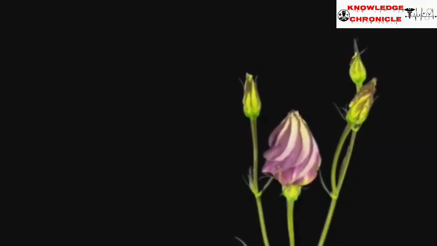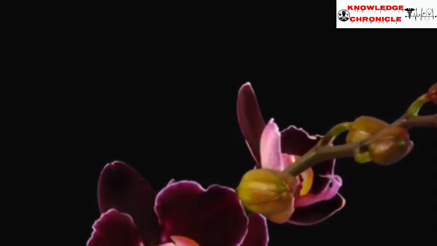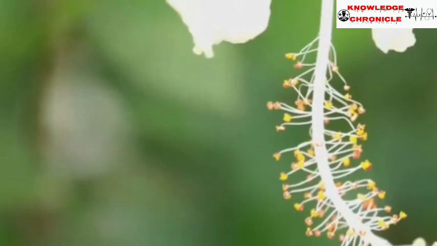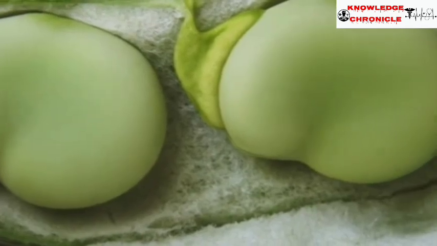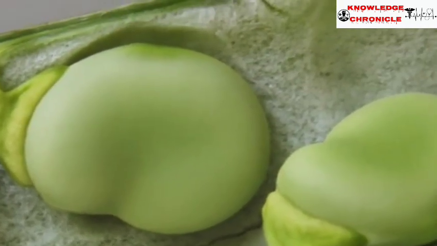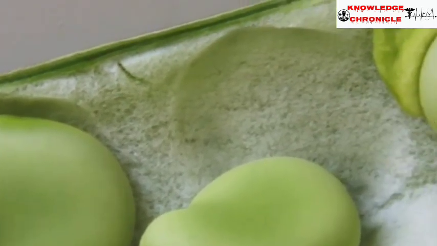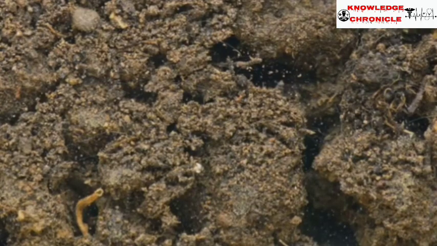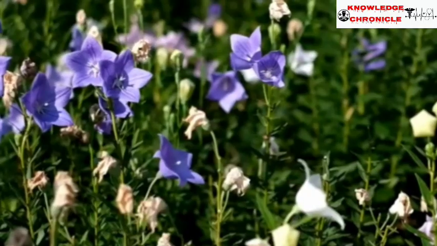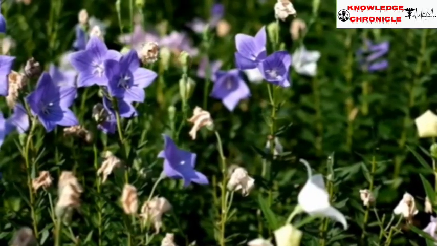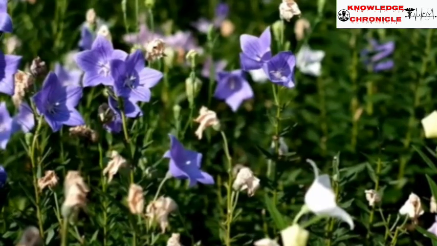Let's rewind and remember. First, a pollen grain lands on the stigma and grows a pollen tube. Next, the pollen tube enters the embryo sac through a synergid. Then it releases two male gametes. One gamete fuses with the egg cell, syngamy, forming a diploid zygote. The second gamete fuses with two polar nuclei, triple fusion, forming a triploid endosperm nucleus. The zygote becomes the embryo, and the endosperm nourishes it. This dual action is what we call double fertilization, a genius mechanism found only in flowering plants.